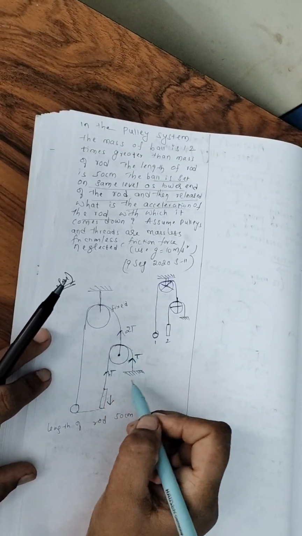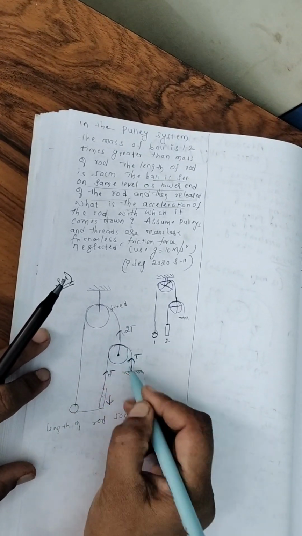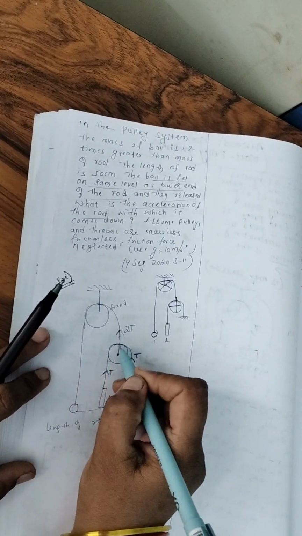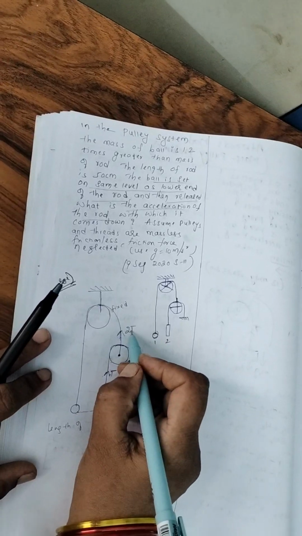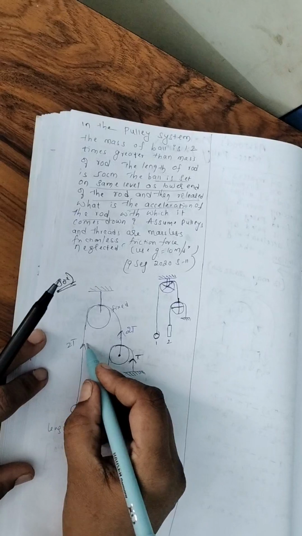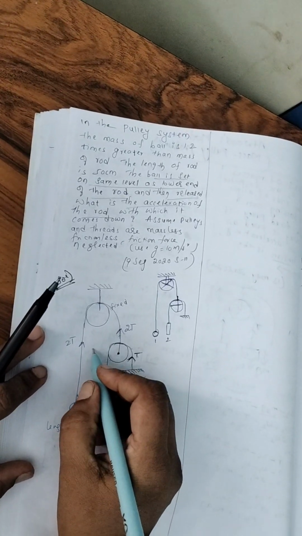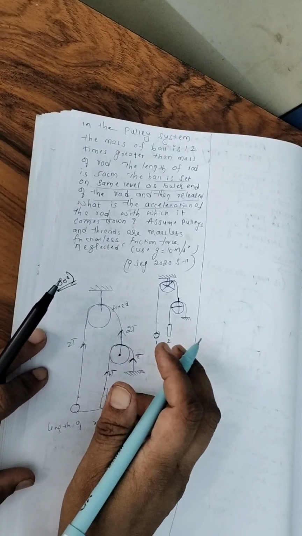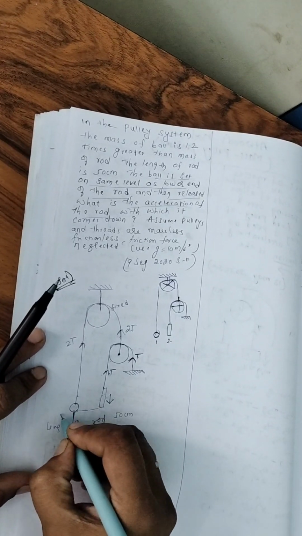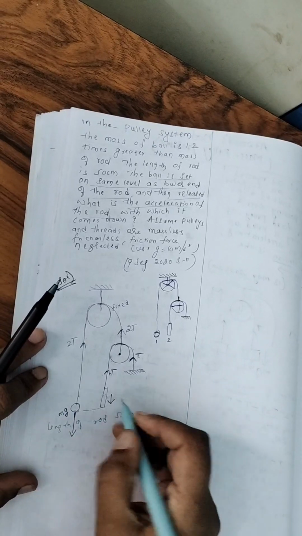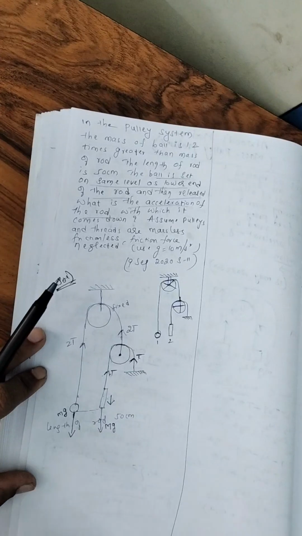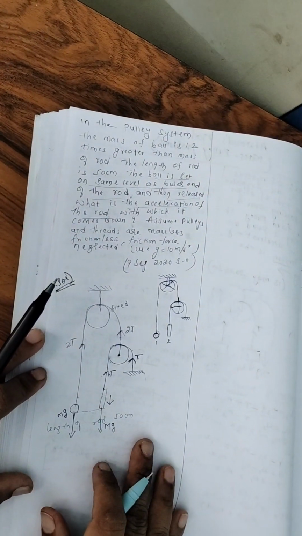For the same string, tension never changes. So if it is 2T here, then here also it will be 2T, away from the ball. Every time the tension will be away from the body. Now gravity: let small m be the mass of the ball, mg, and let capital M be the mass of the rod, capital Mg on the rod.